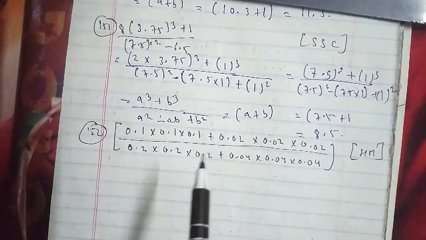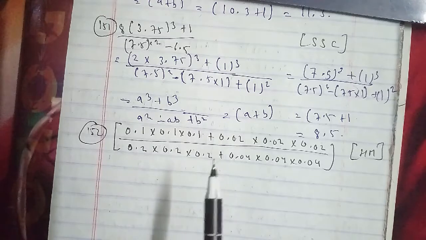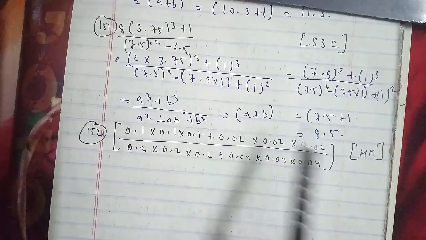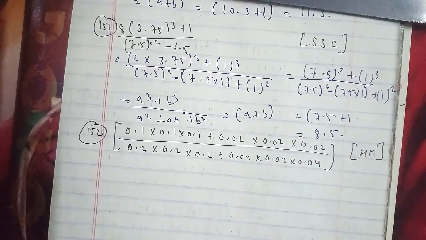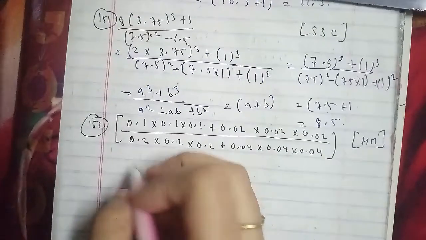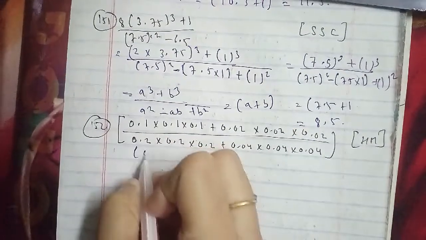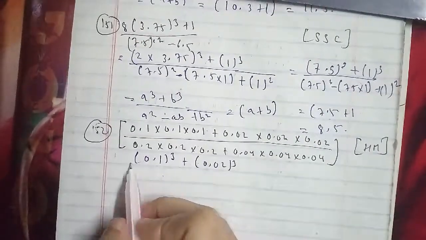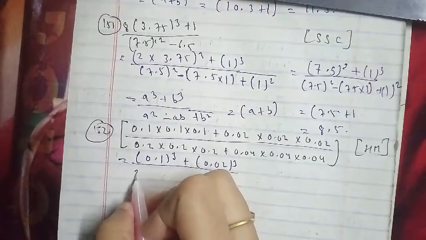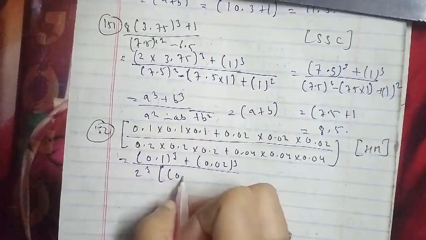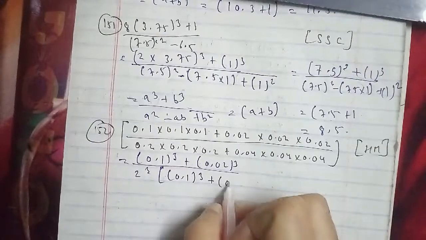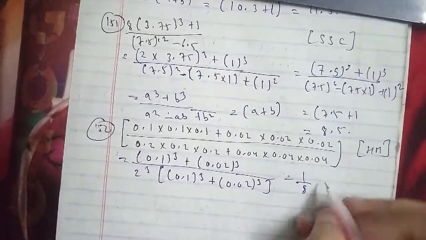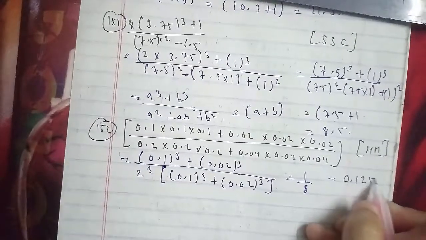The options for this we have are 0.0125, 0.125, 0.25 and 0.5. For that we will be going ahead with the solution for the given expression, which is 0.1 cube plus 0.02 cube upon 2 cube times 0.1 cube plus 0.02 cube, that is equal to 1 upon 8, and that will be the right answer, 0.125.